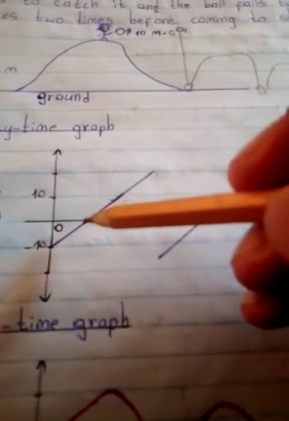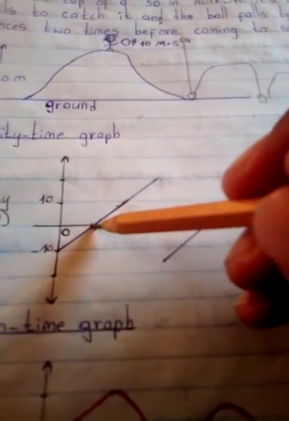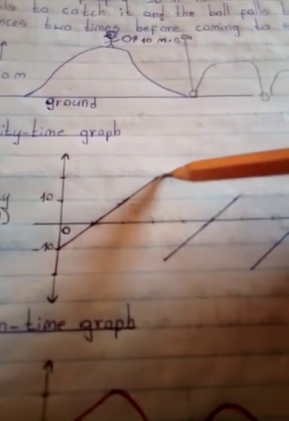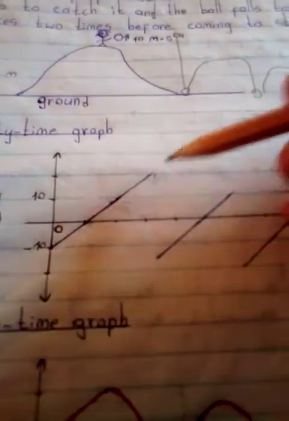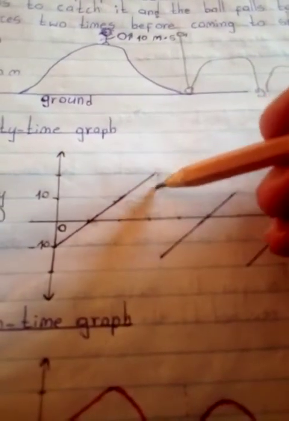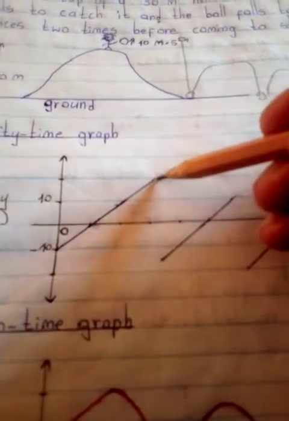That means it is experiencing a positive velocity. That's why we have an increasing velocity here until it comes to the ground at this time.